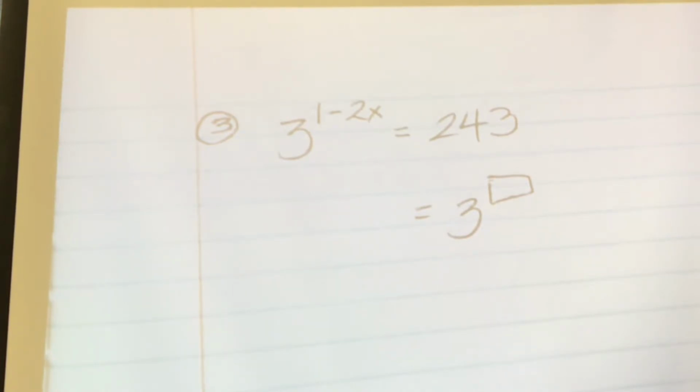I need eyes on me. 3 to the something gives me 243. Let me know when you find it. Don't yell it out. Jacob? 3 to the 5. Very good. So 3 to the 5th power, so put a 5 here, equals 3 to the 1 minus 2x.